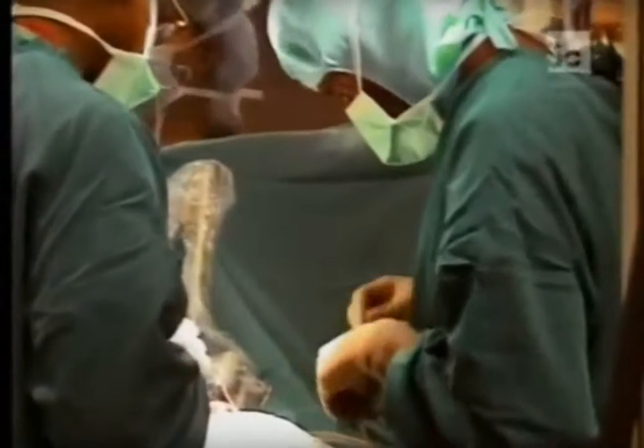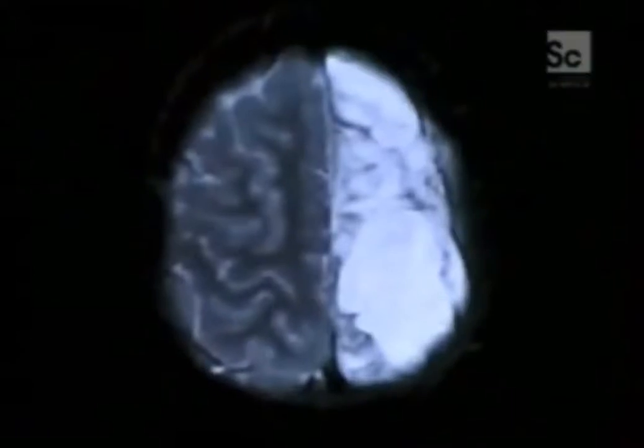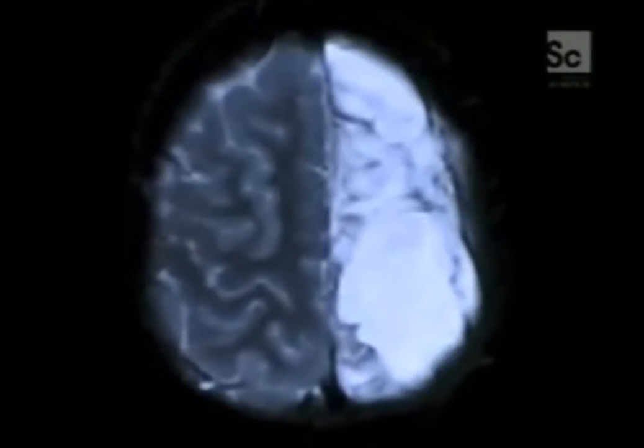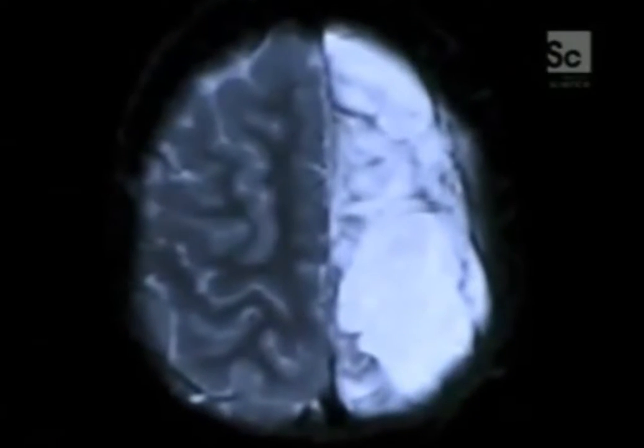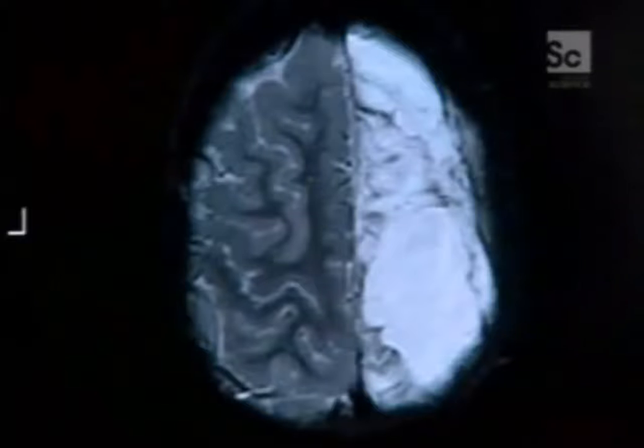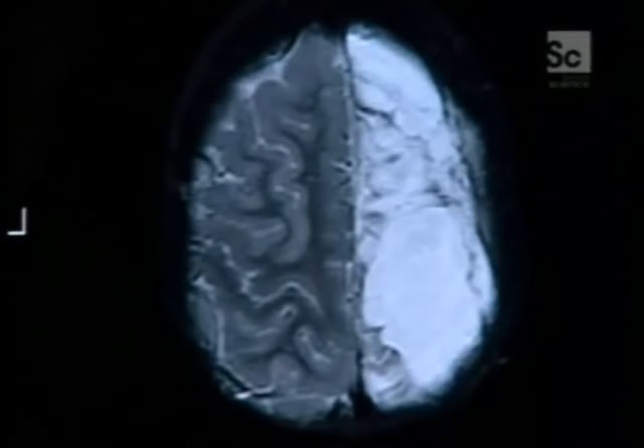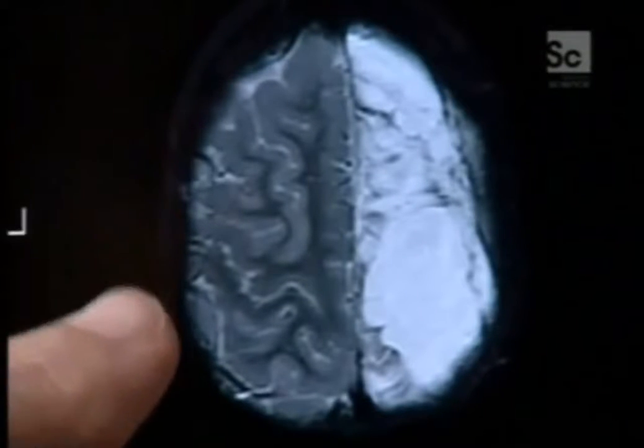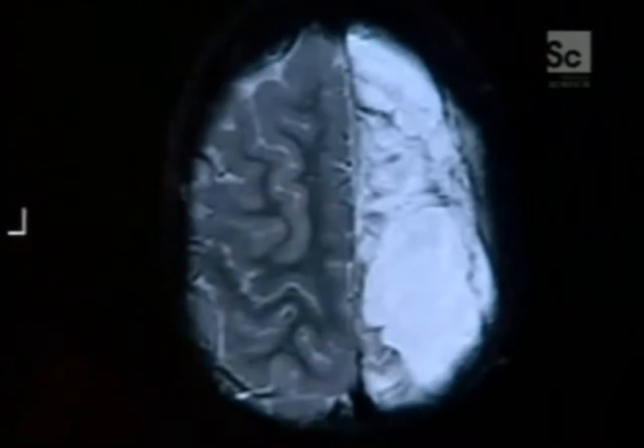The surgery went flawlessly. What we're looking at here is an image, an MRI, that was done on Jody after her surgery. And what it shows us is the fact that we removed her entire right hemisphere. And what we're able to see here is indeed her very normal left hemisphere and all the beautiful gyri of her cortex.